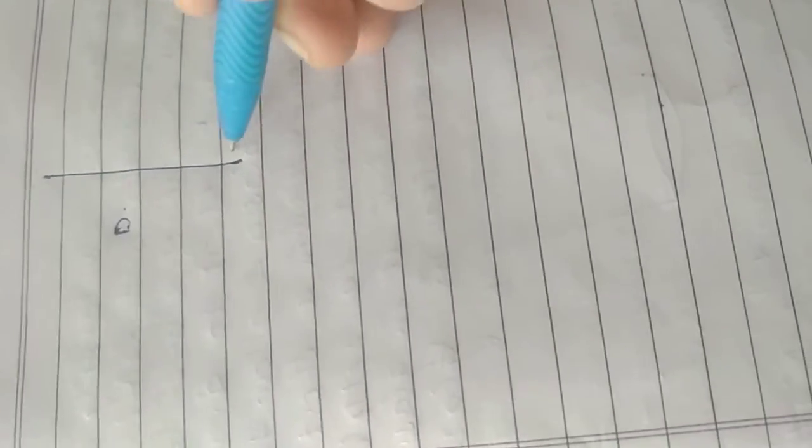So, we will draw a distance time graph. This is the distance and this is the time. We have time 0, 1, 2, 3 and 4.